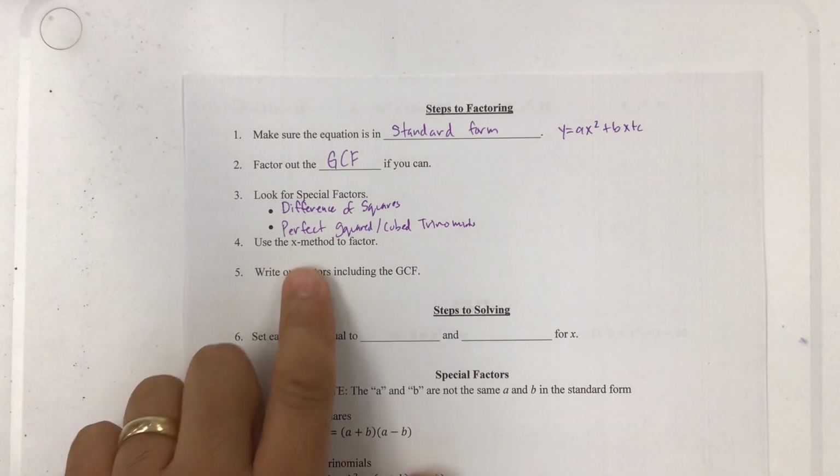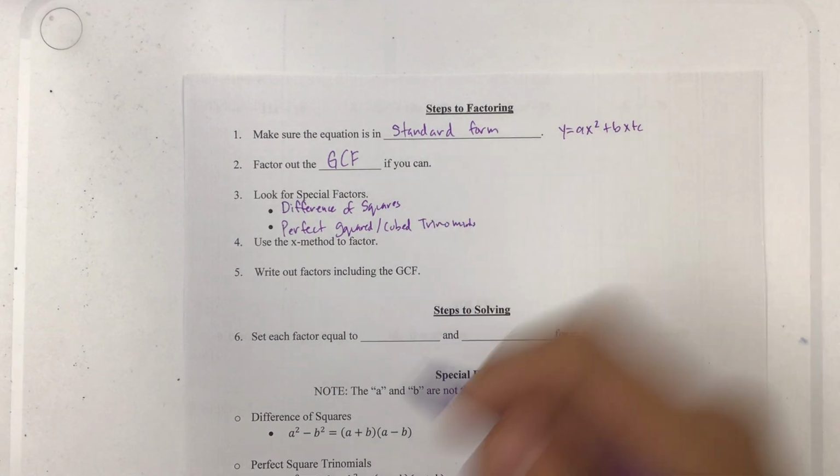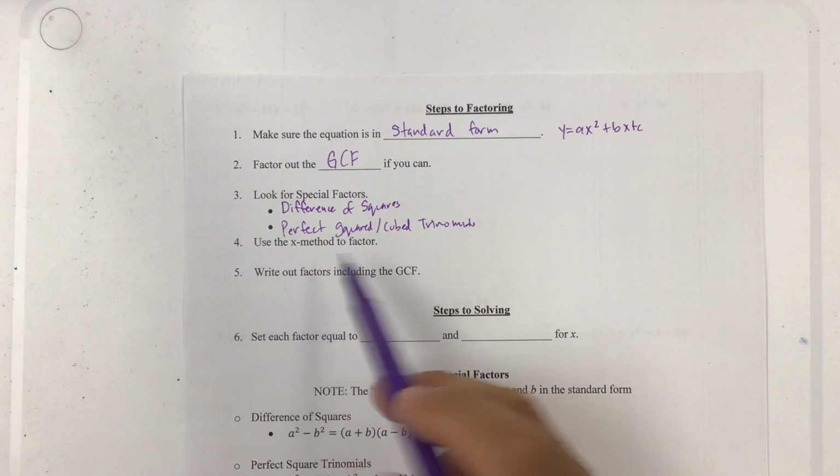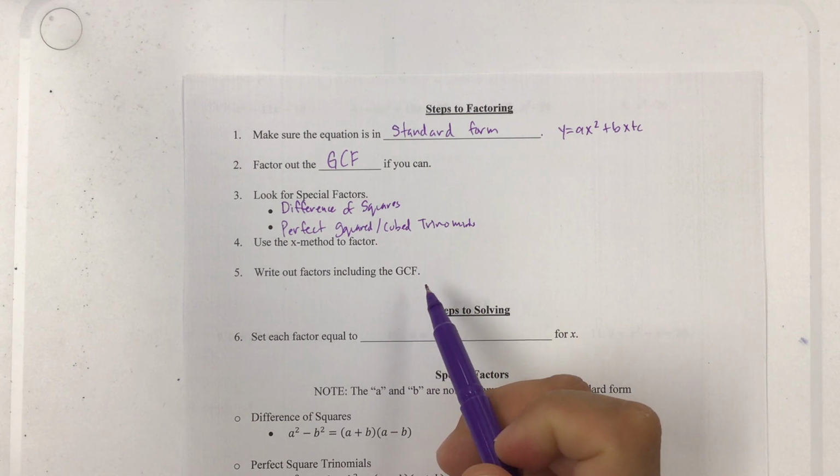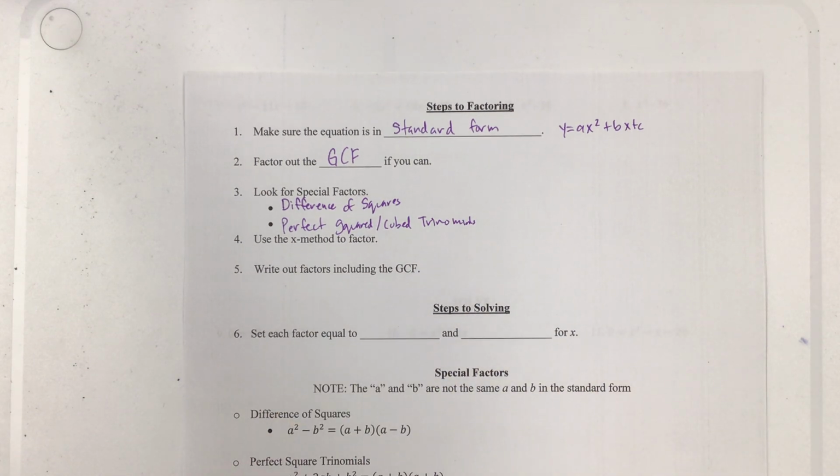And then after we factor out those special cases, we do that first, but if not, then we go to using the X method, and then we write out the factors, including the greatest common factor, and we'll come back to step 6 in a second when we're ready to solve.